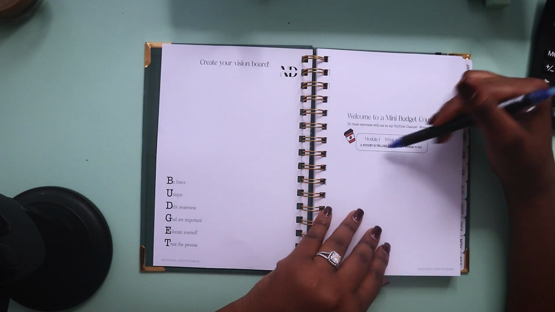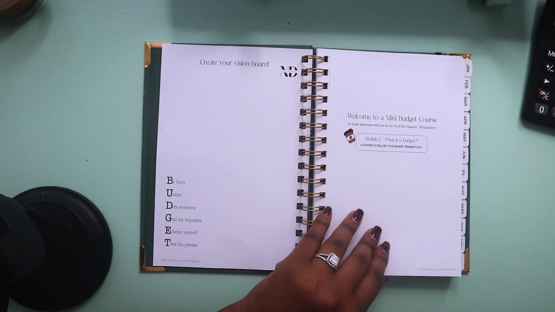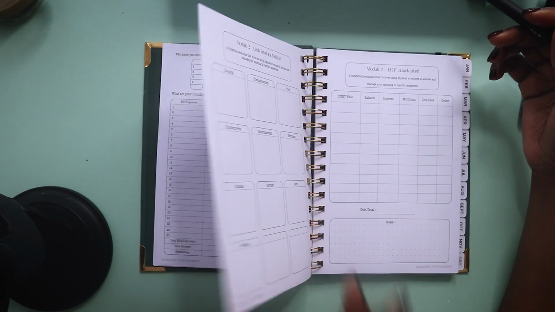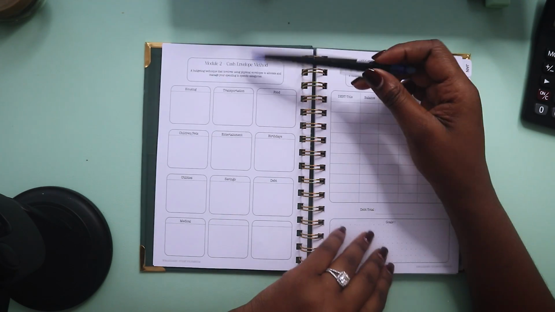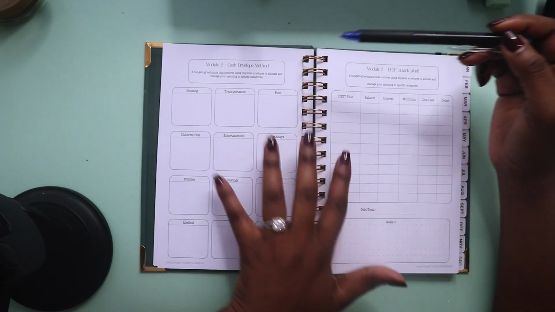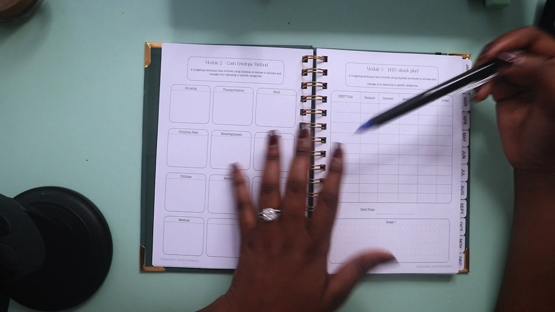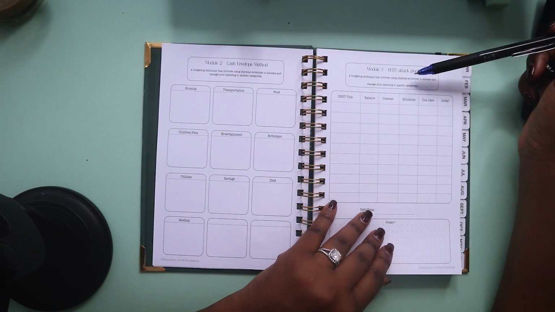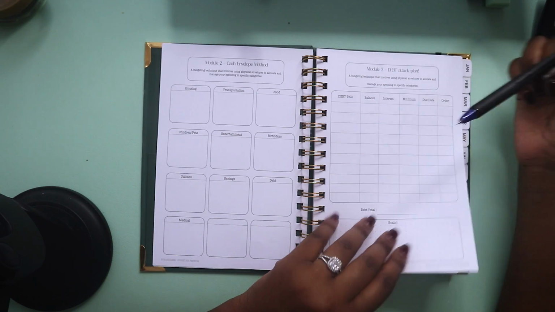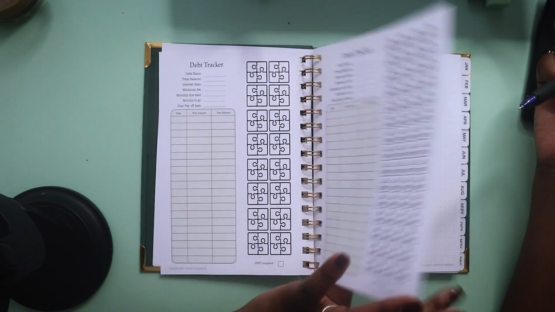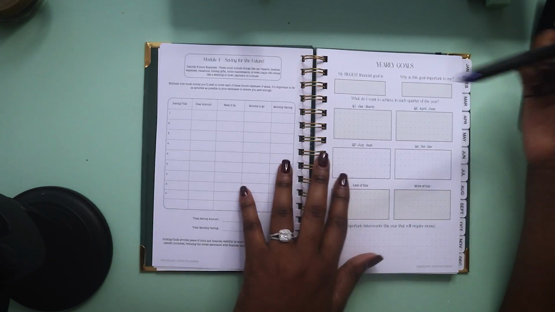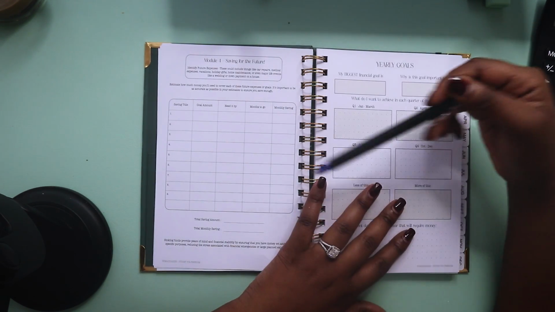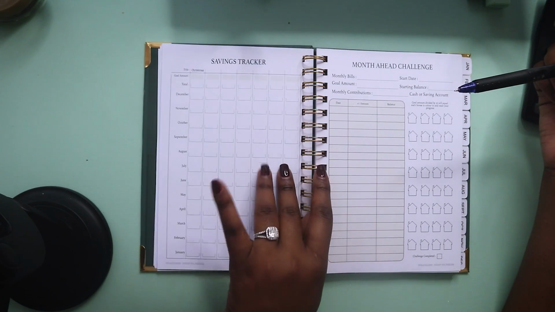So module 1 is what is a budget. So it's understanding what is a budget and how to set your own budget, which is what we're going to be doing today. Module 2 is going to be cash envelope method, so understanding that method and how you can cater it for your own budget. And then module 3 is your debt attack, so basically having a look at your debt breakdown and creating a plan of attack. And lastly, module 4 is saving for the future, so your sinking funds, your savings, and we're going to do all of this together.